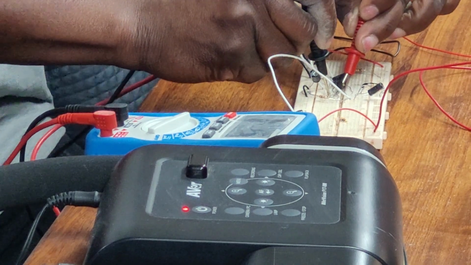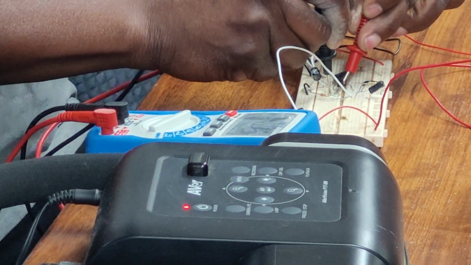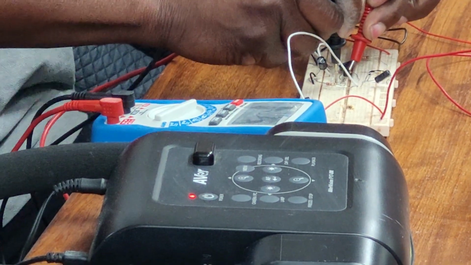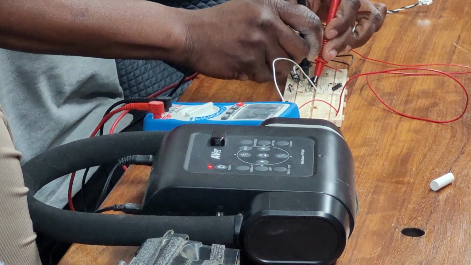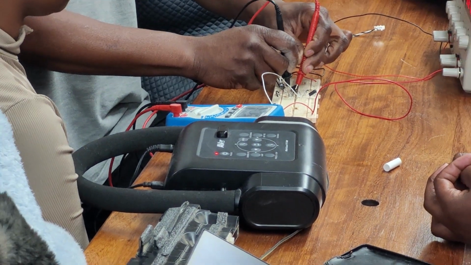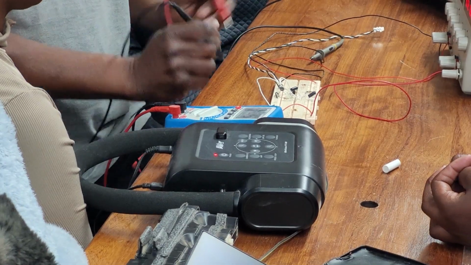What are we getting? 0.712. So is this correct? Yes. Okay.